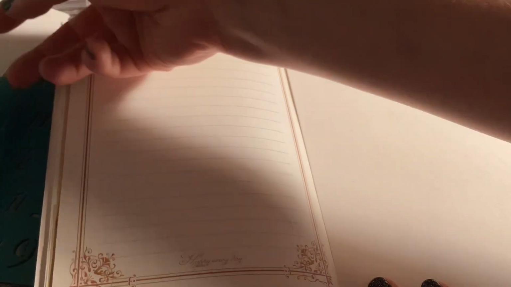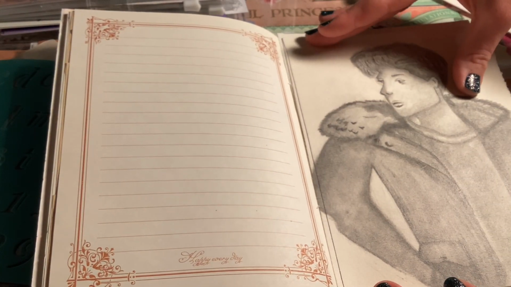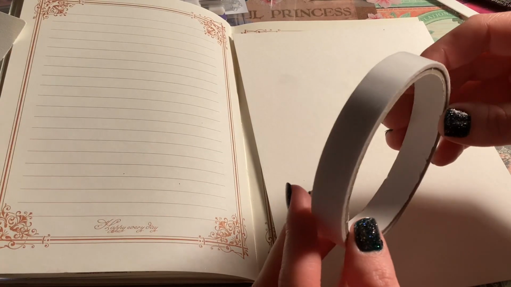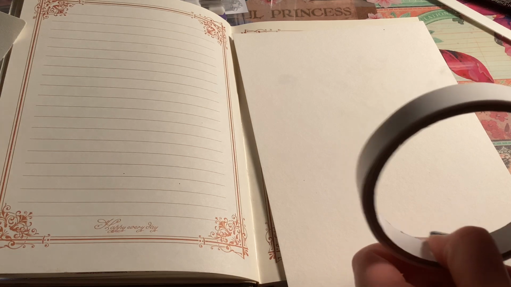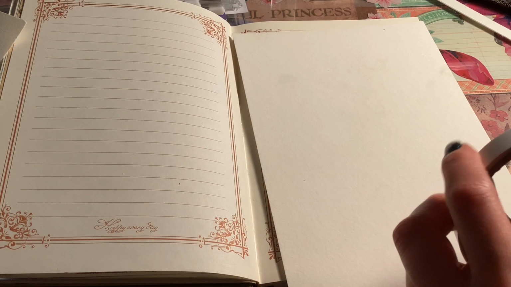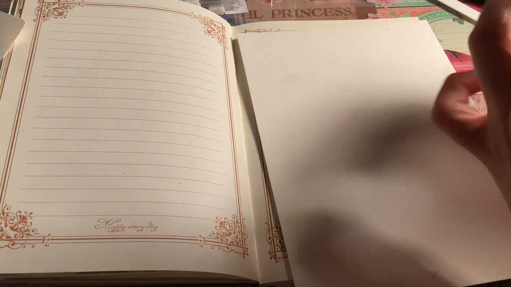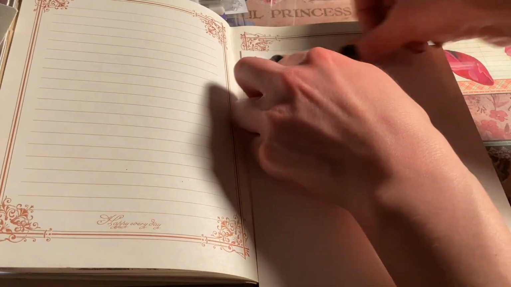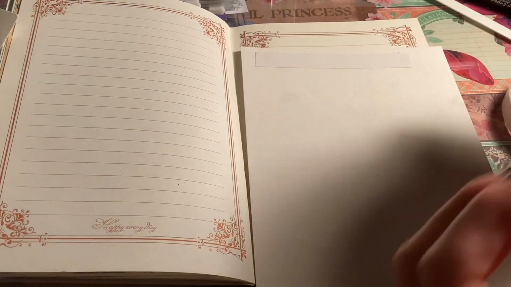So basically I'm just double checking to make sure everything fits properly, and when I noticed that everything was going to fit into the journal, I went ahead and brought out my double-sided tape so that I can stick the pages onto the journal. So here I'm basically just cutting out strips of the tape so that I can add it to the page, and I can be ready to peel off the backing and stick the page onto the journal.